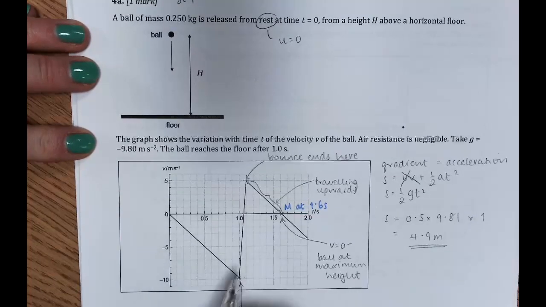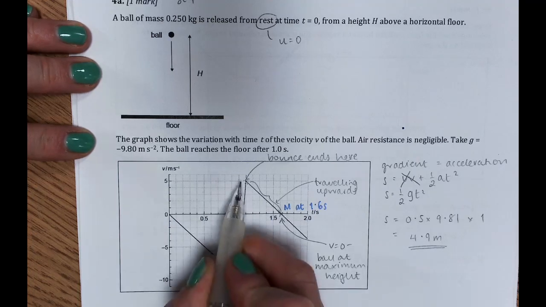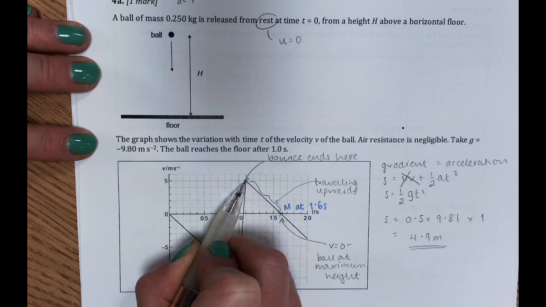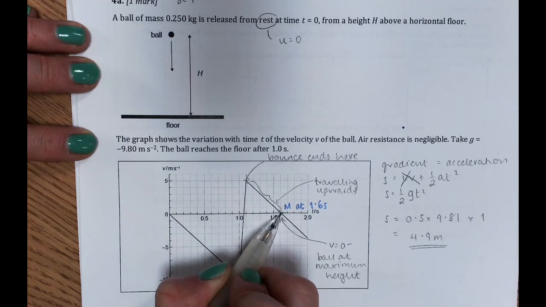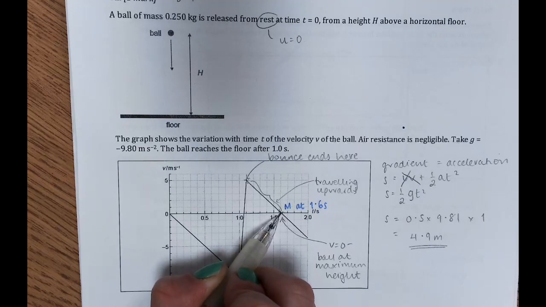Okay, so think about it carefully. The bounce happens at 1 second. It goes from moving down to moving up. Velocity becomes positive. At this point here, the ball is on the floor and is moving away from the floor and is slowing down because of deceleration due to gravity until it reaches a velocity of 0. That is its new highest position. Okay, so it's rebounced up to its highest point.